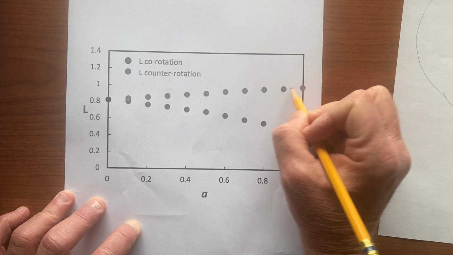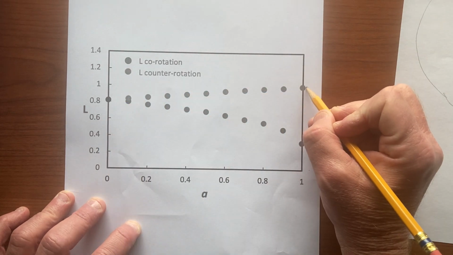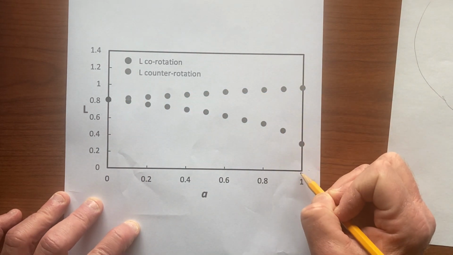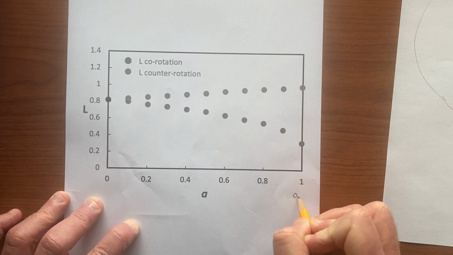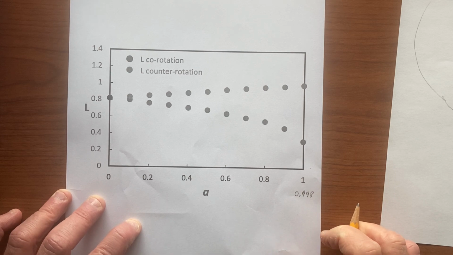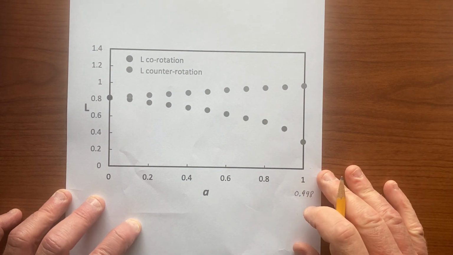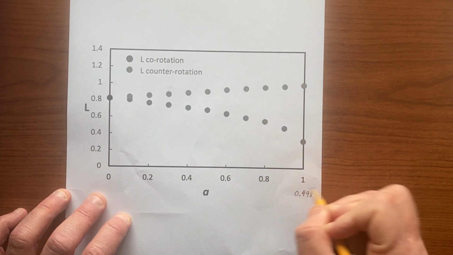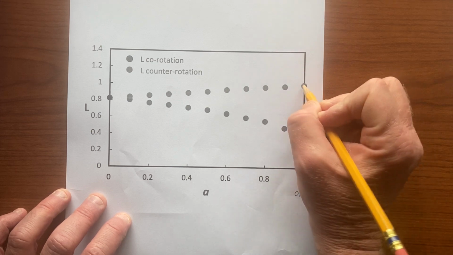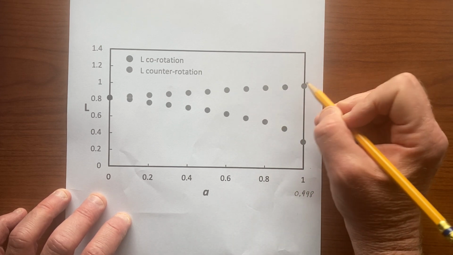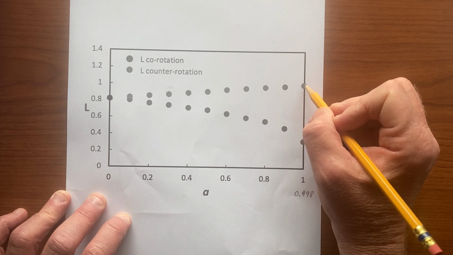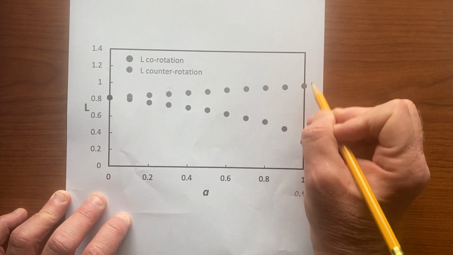So this is counter-rotating here. So we have a high-spinning black hole. It's really close to the limit here, 0.998 for the value of the spin, a dimensionless way of describing the angular momentum of the black hole. And so the inner edge of the disk is further out, and so there's a lot of angular momentum.